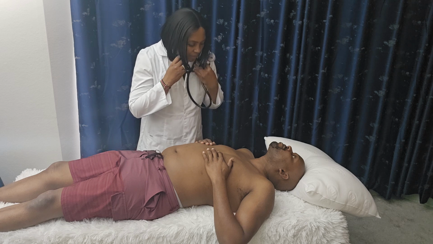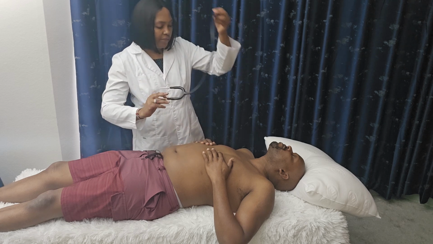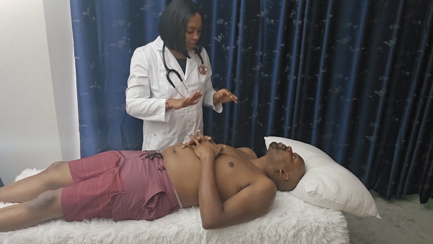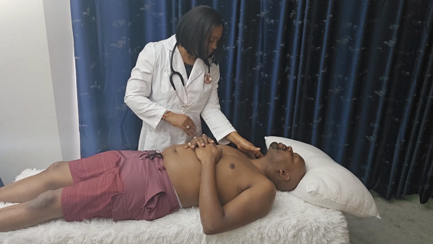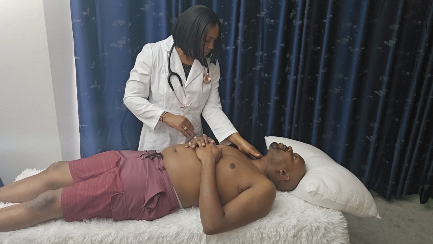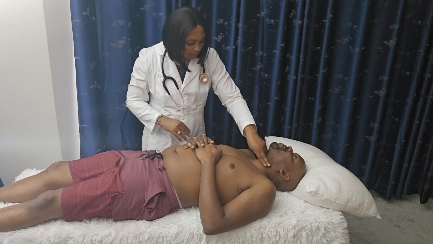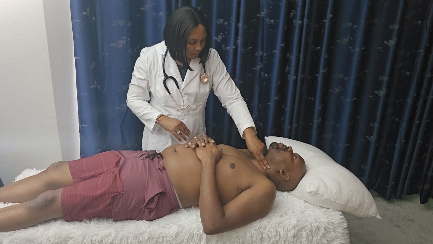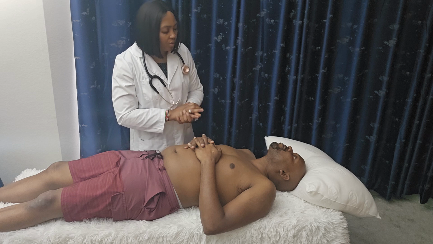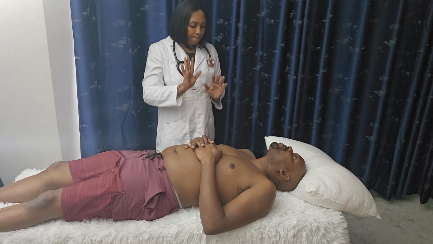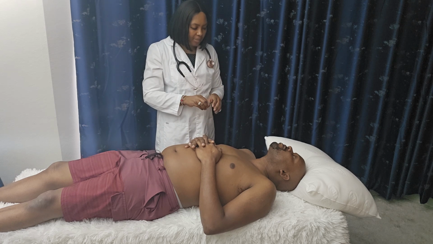Okay, so next I'm going to palpate. I'm going to palpate one side at a time. Okay, I can feel the pulse is strong. Strong at this side as well. So next I'm going to listen for your heart sound.